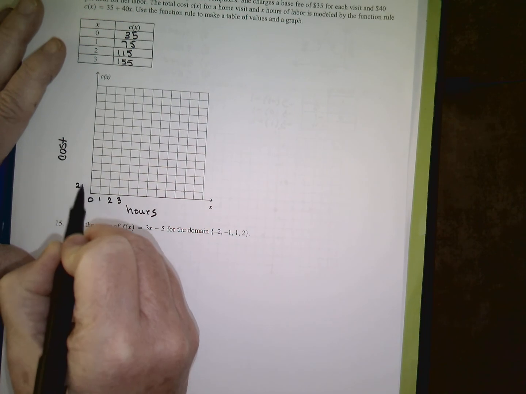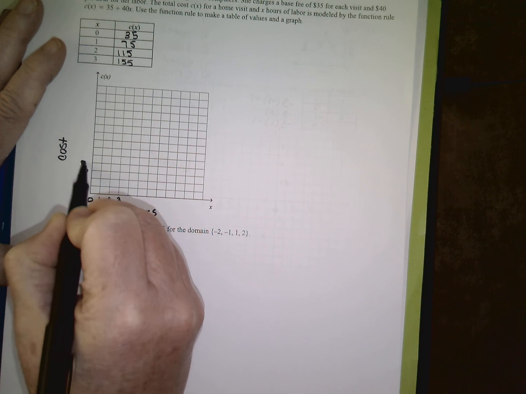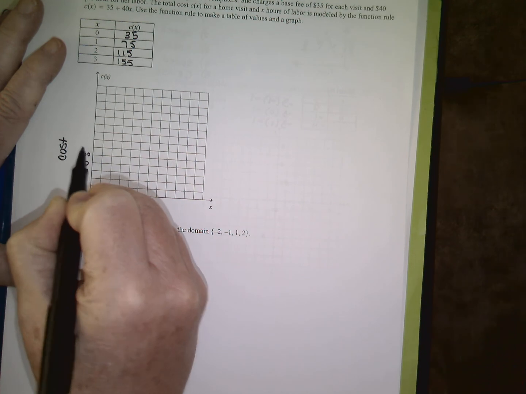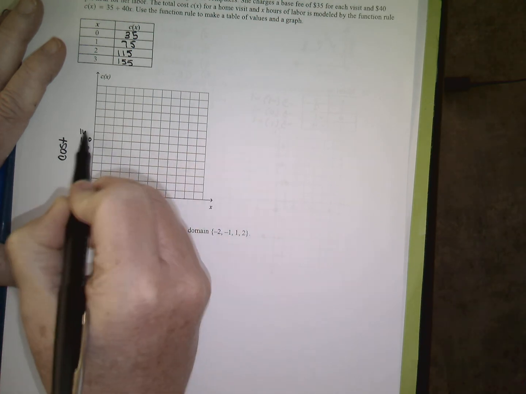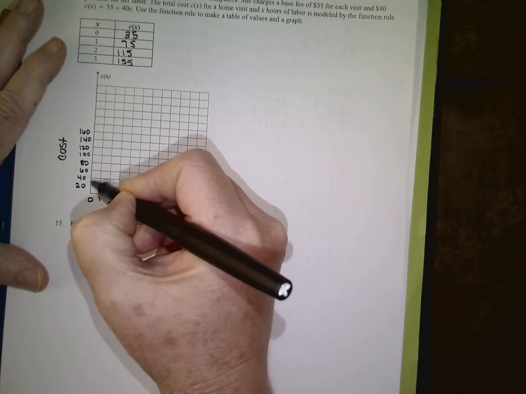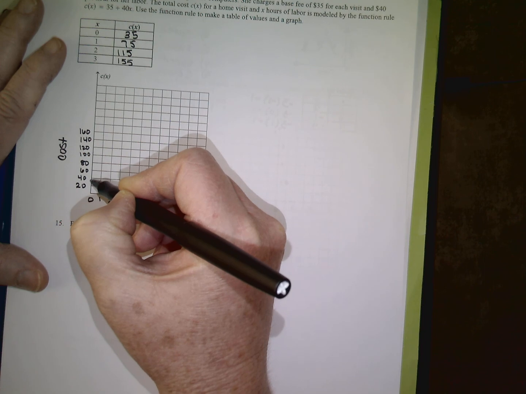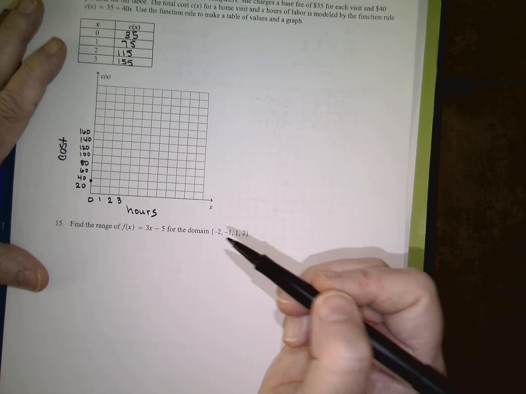20s, 40, 60, 80, 100, 120, 140, 160. I think that's far enough. So for 0, it's going to be 35, which is close to 40, but not quite.